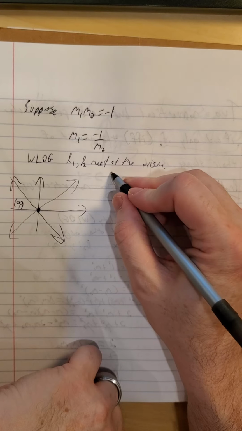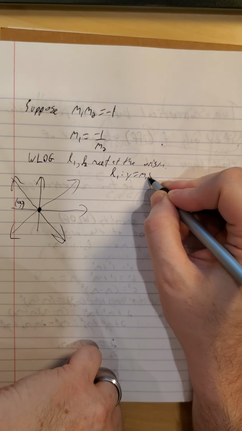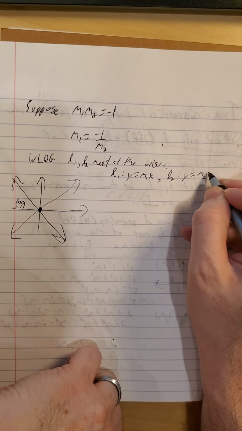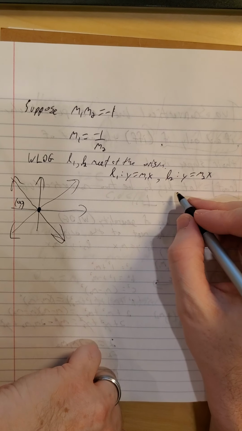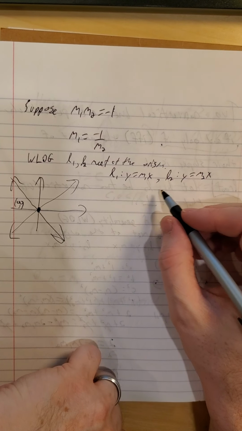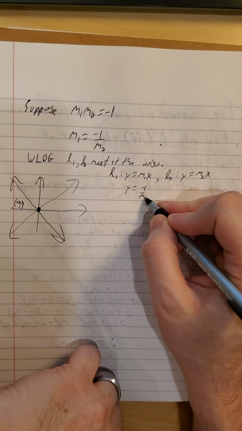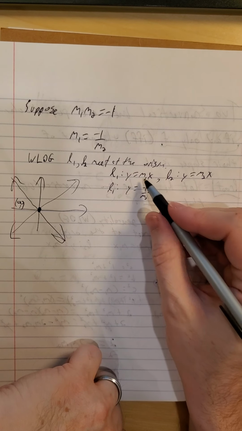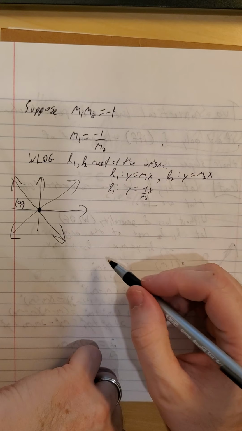And since we let them meet at the origin, line 1 is still y equals slope 1 times x, and line 2 is still y equals slope 2 times x. By substitution, though, we can say that y is negative 1 over m2 times x for line 1. Just replacing m1 by what we said m1 was the same as.